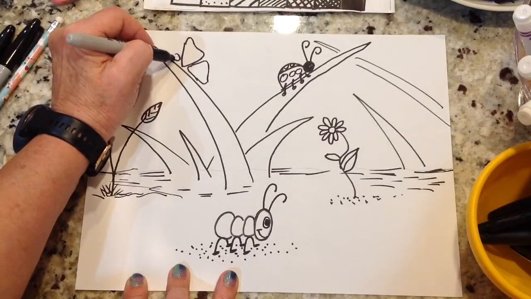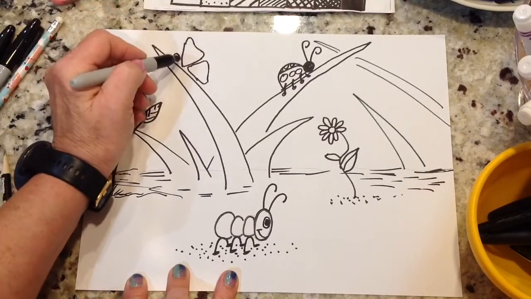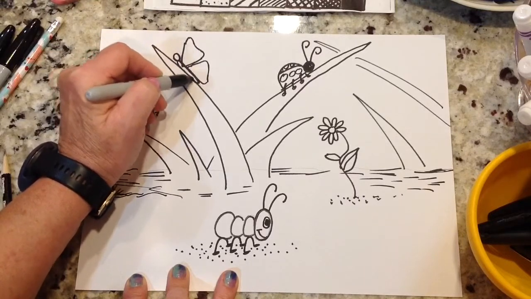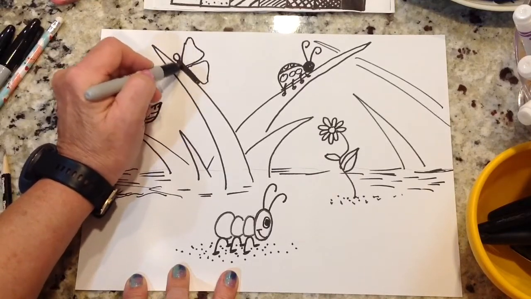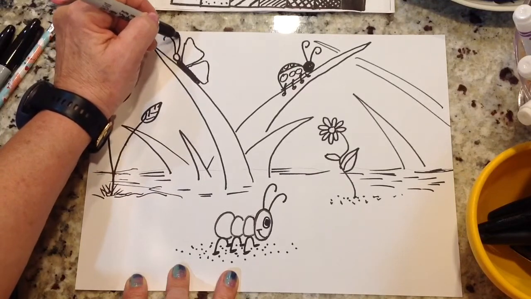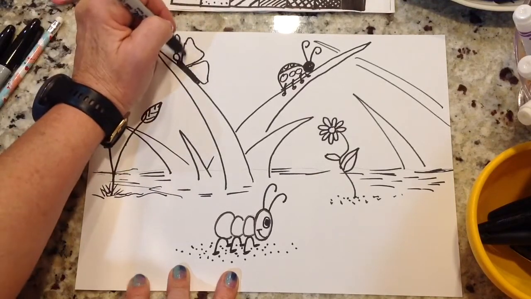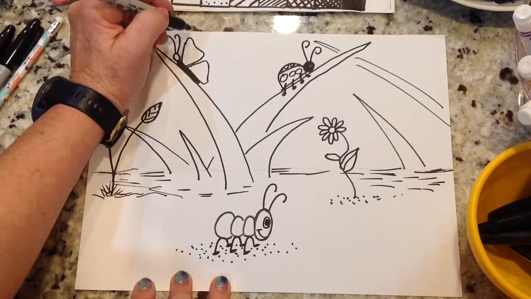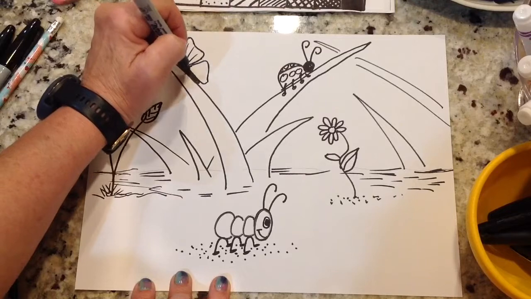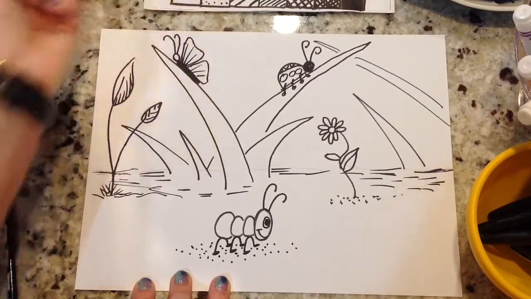Beside it, let's give the butterfly a head and make a long, skinny shape right there. And let's give it some big antennas too. And I'm going to put some fancy lines inside my butterfly's wings.